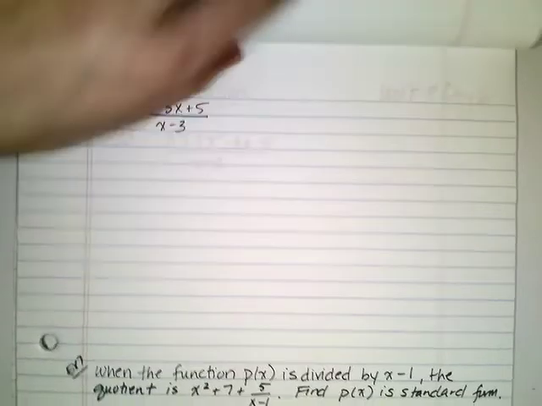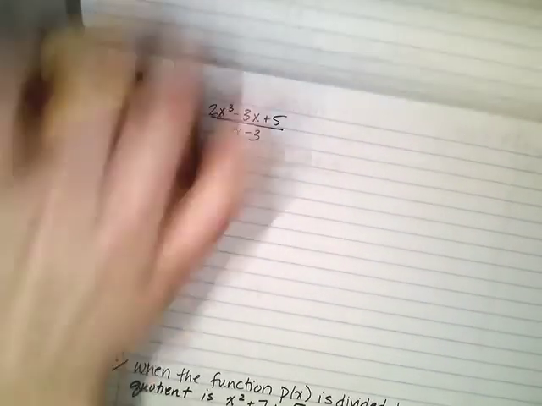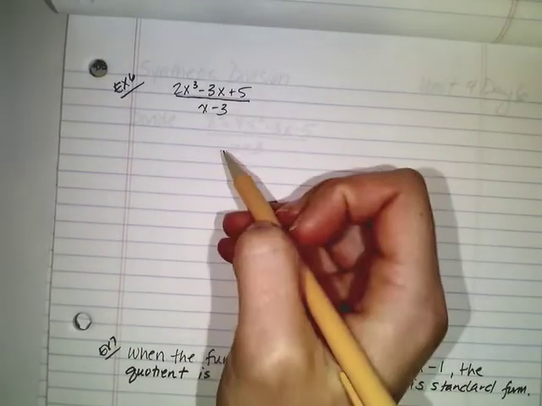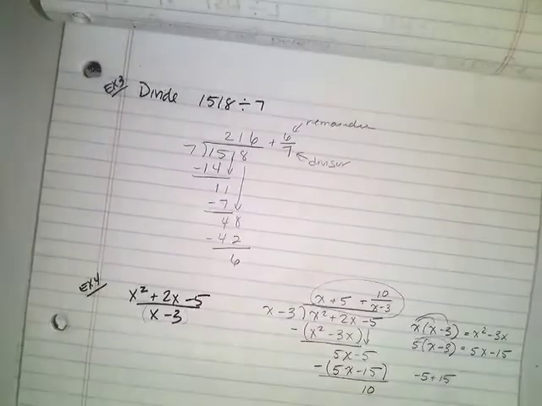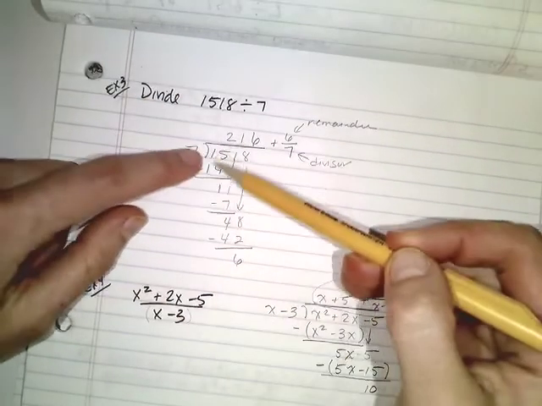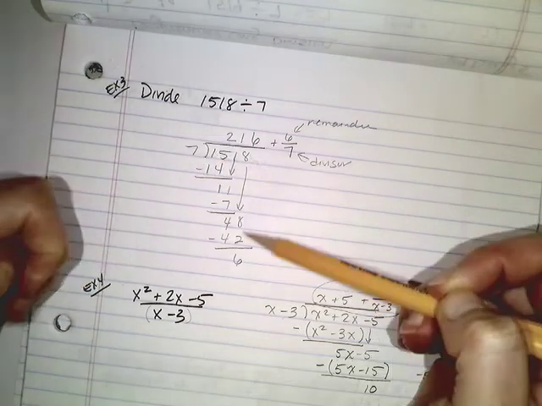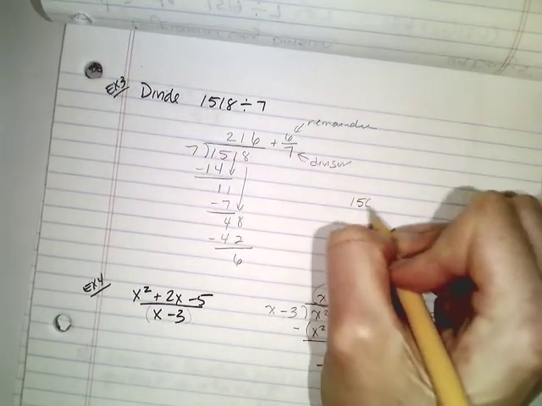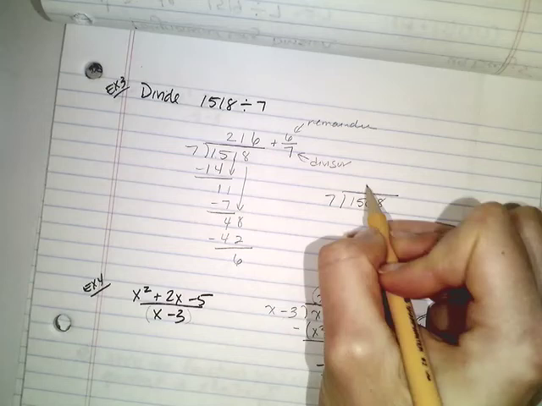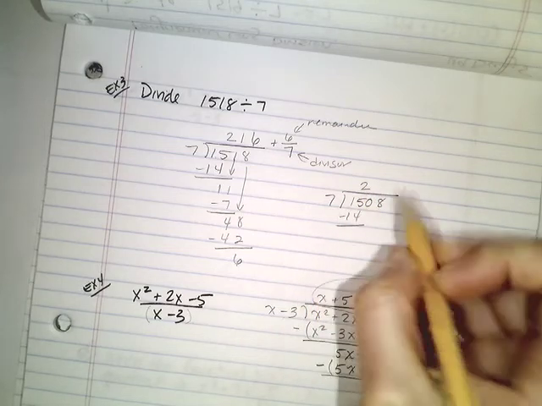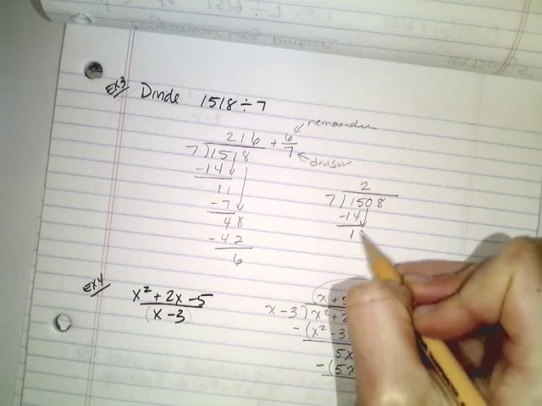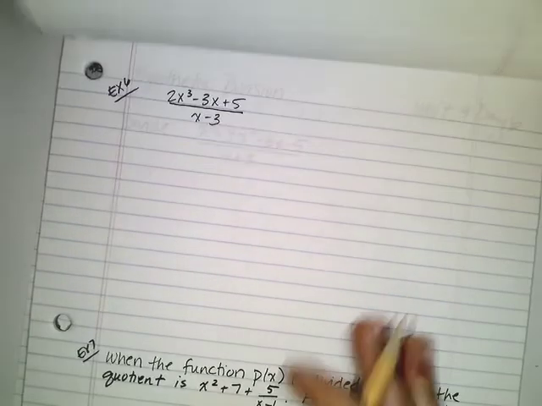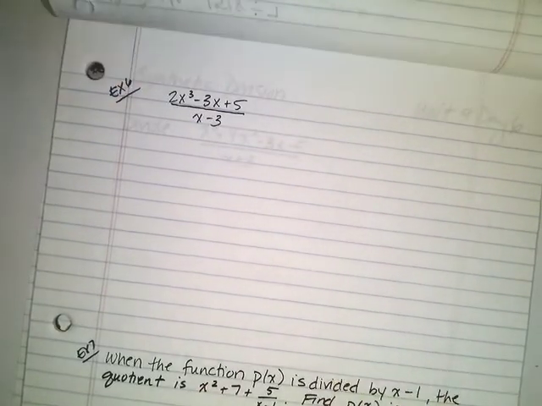Couple more. So when you're dividing, so far, every single example that we've done, whenever we bring down terms, it's important to notice that we're taking into account all the place values. For example, if I had 1508 and I started to divide that through by 7, I'd get 1, and then I would bring down a 0. Well, when you're doing polynomial long division, it's important to make sure that every x value has a place.